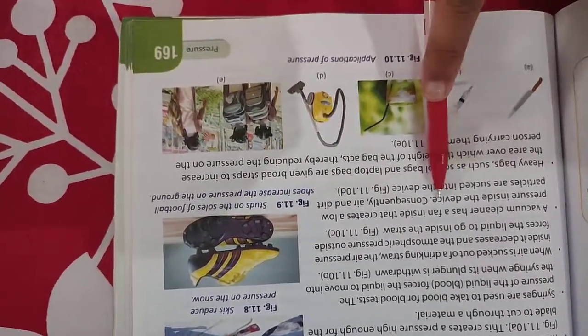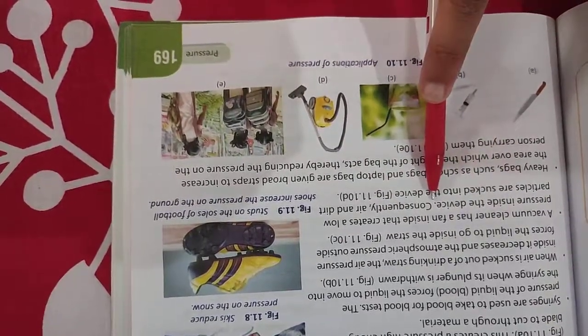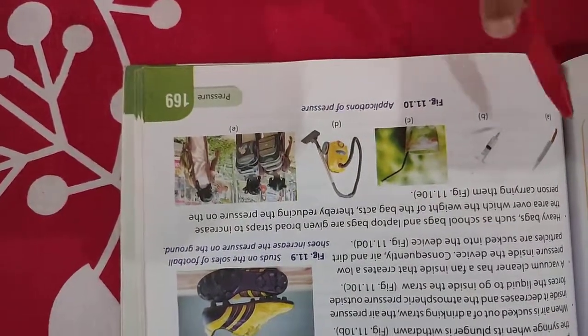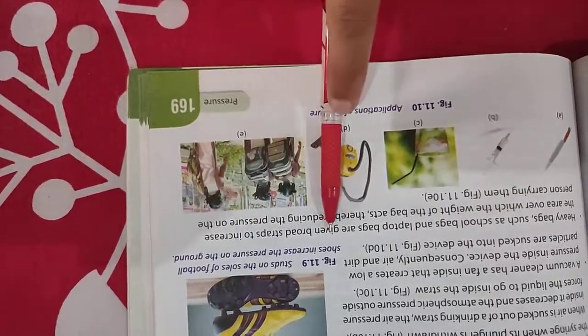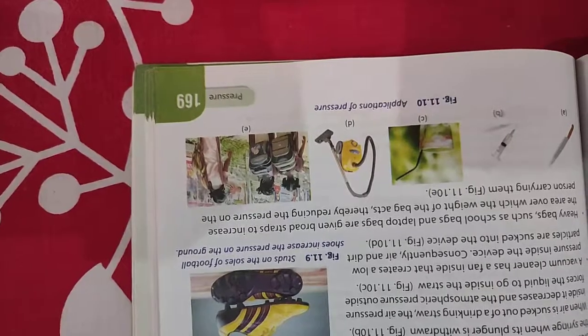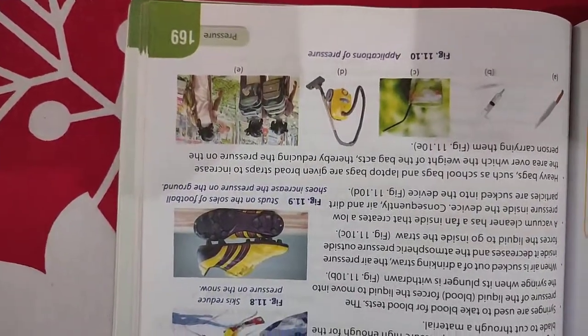Next is the vacuum cleaner. It has a fan inside it which creates a low pressure inside the device, due to which the air and dirt particles get sucked into the device. The heavy bags of your school, even your laptop bags, have a broader strap so that the area increases and the pressure decreases, and you can carry lots of books and copies with you without having pain in the shoulder.